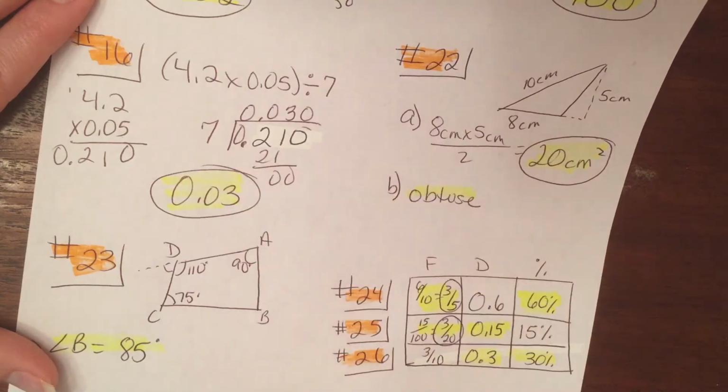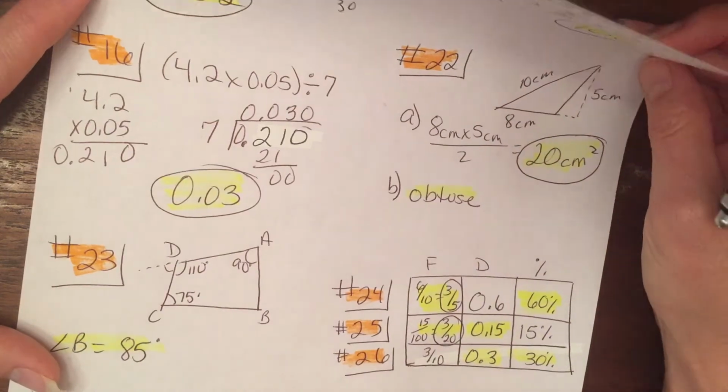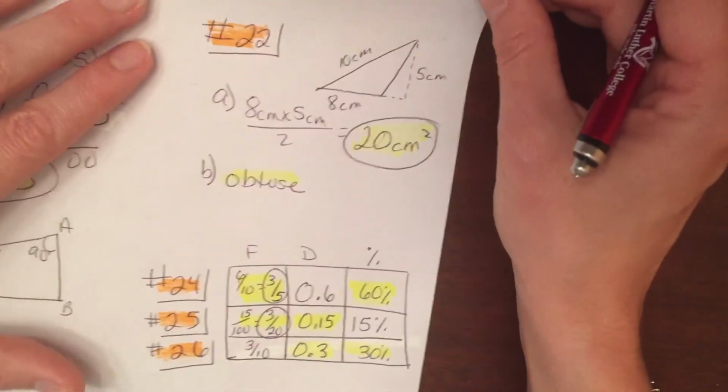It's the extraneous 0. And my final answer is 3 hundredths. If you have 0.030, that is fine too. Just have that unnecessary 0 at the end.